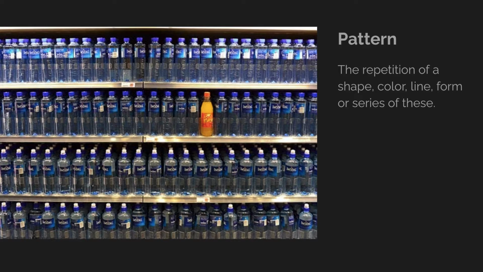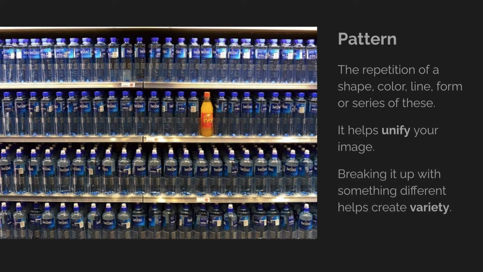So pattern is the repetition of any series of elements. Right here what's repeated is the shape, the organic shape of the water bottles, the color of the labels, and I guess sort of the implied line. But pattern is the repetition of elements to create a series. And it helps to unify your image. But sometimes it can be boring, so breaking it up is going to help us create variety.